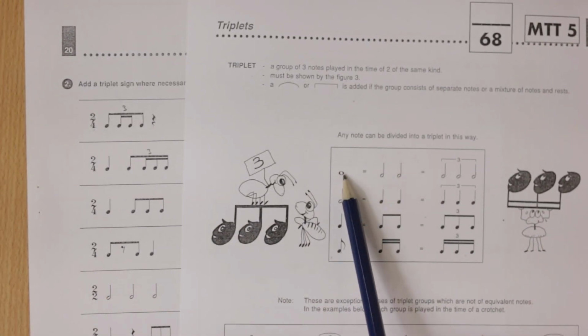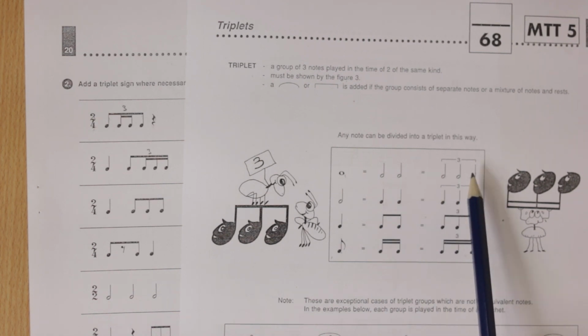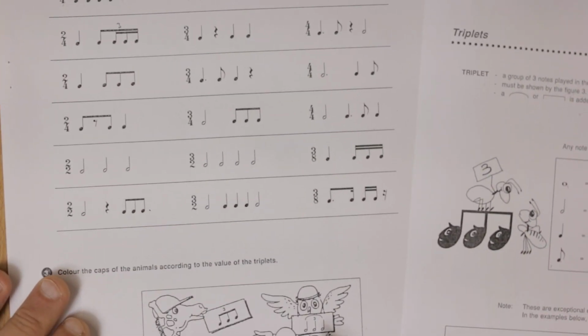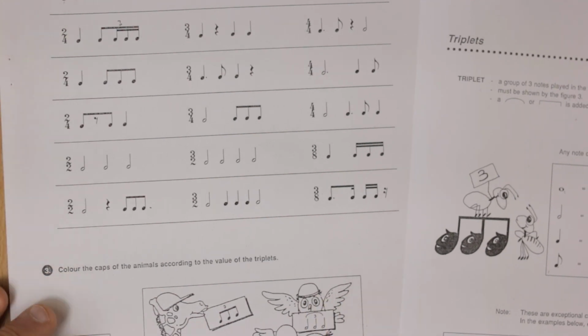Here it is. So semibreve is going to be 3 minims. So there you go, there's 3 minims. So that's going to be a red cap. Okay, blue minims. So a minim is going to be 3 crotchets. This is going to be 3 quavers and 3 semiquavers.